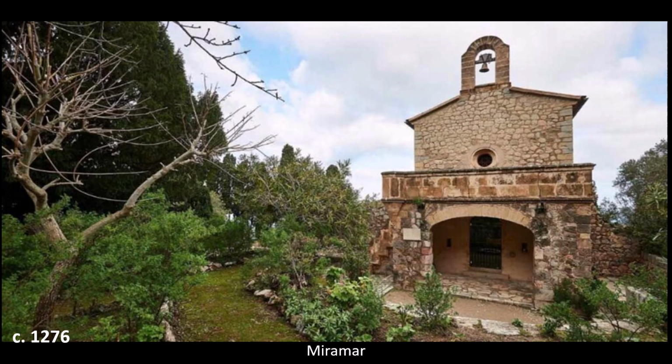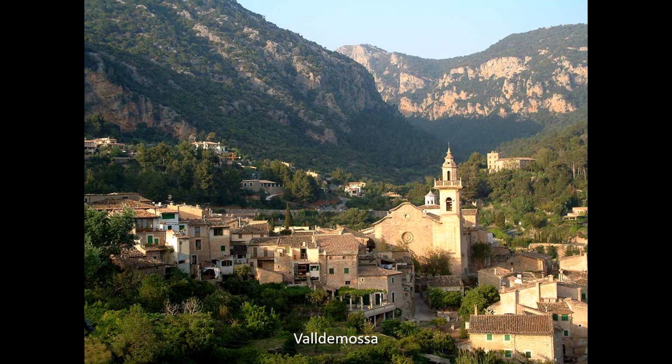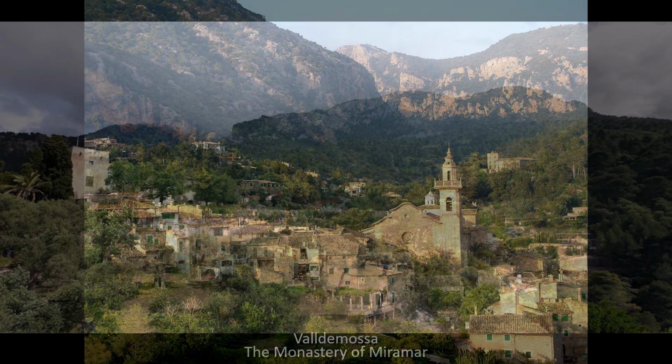As a result of his decision after this time of contemplation, he garnered support, and under the protection and patronage of King James II, in 1276, he formed the community known as Miramar. His community was located along the rugged coastline of Valdemosa, in the Tramontana Mountains.